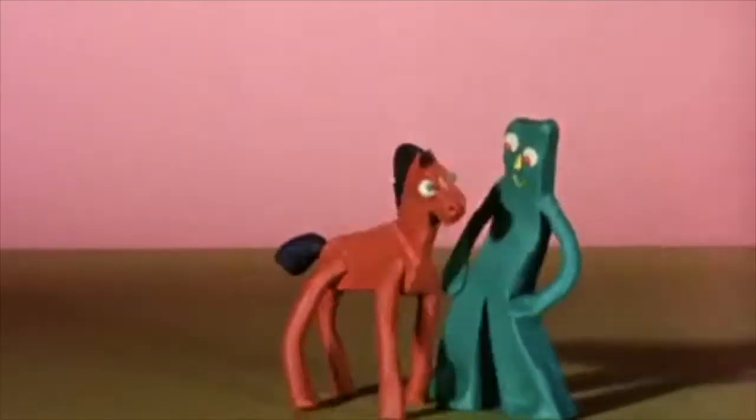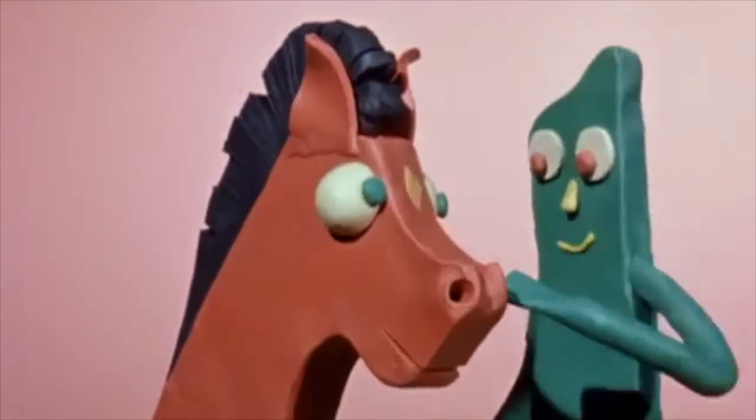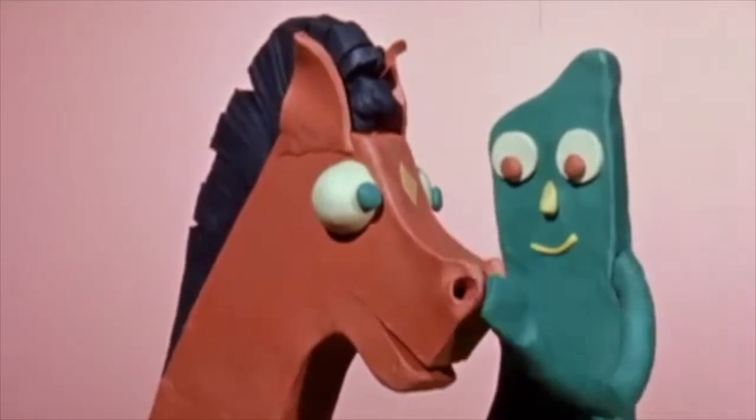Of course, those of us growing up in the 60s and 70s certainly can't forget one of the first loved claymation TV shows, Gumby and Pokey.